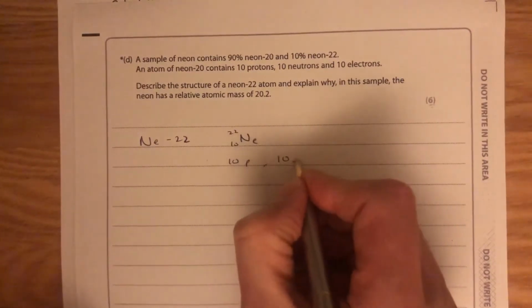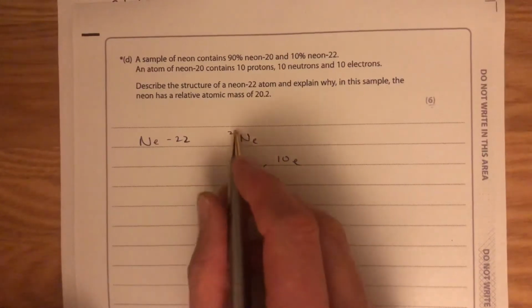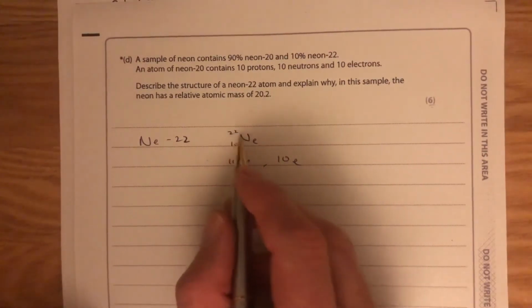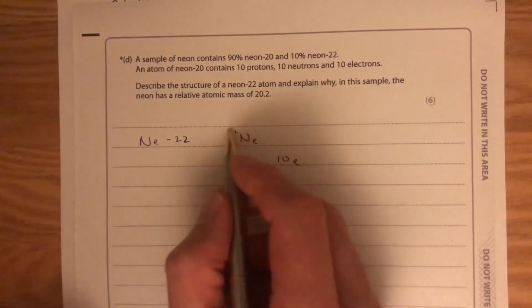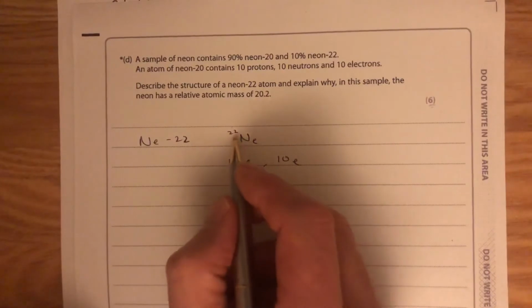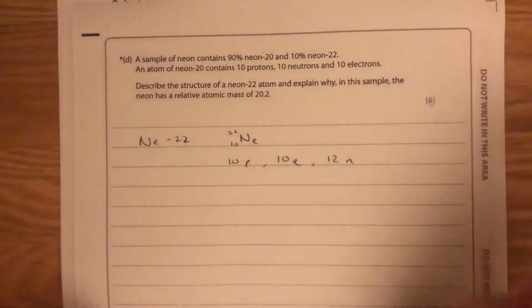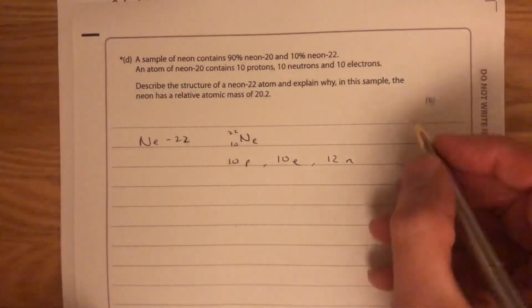10 electrons, because if protons are positive, electrons are negative, so it must have 10 of both. 22 minus 10 gives us the number of neutrons, because that's the mass number. Electrons have no mass, if you remember, so that means that's the total number of protons and neutrons present. If we've got 10 protons, 22 minus 10 is 12 neutrons. 12 neutrons.